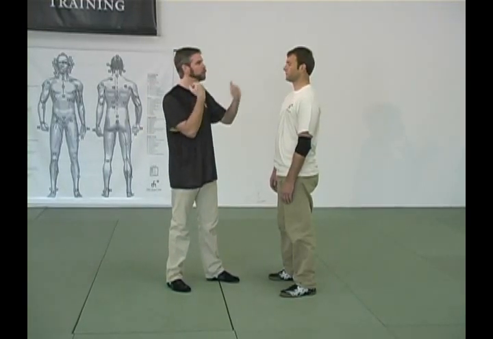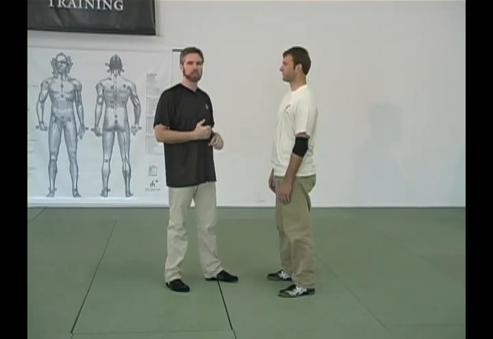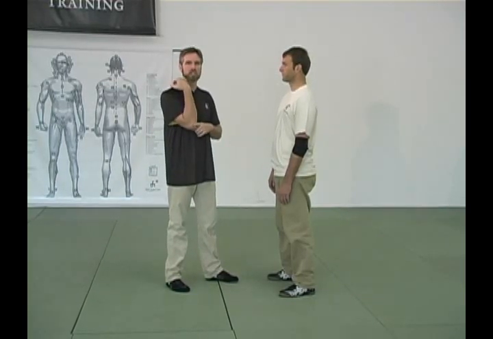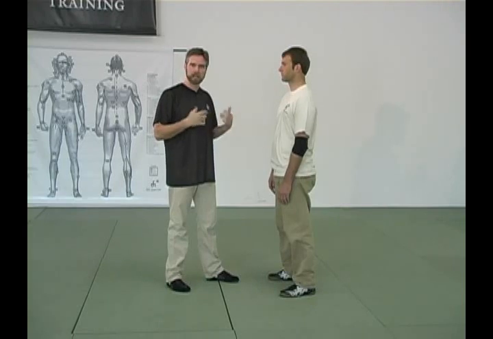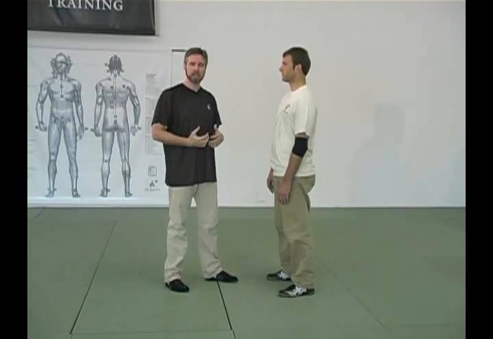I might catch him with an elbow to the teeth, which is, sure, bad for him in terms of dental bills. It's bad for me. I'm going to get stitches, probably have to have a tetanus shot, and who knows what else. So it's not efficient. That's the basic idea there. That's chaotic and haphazard.